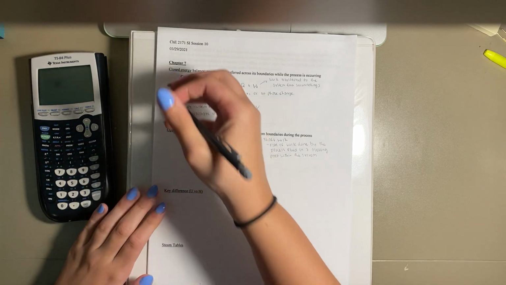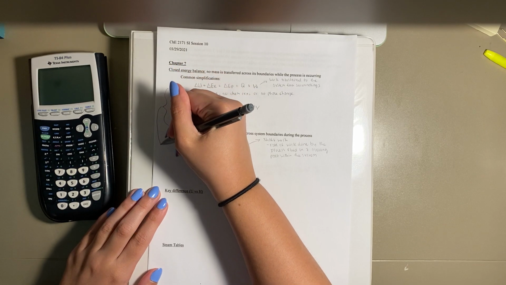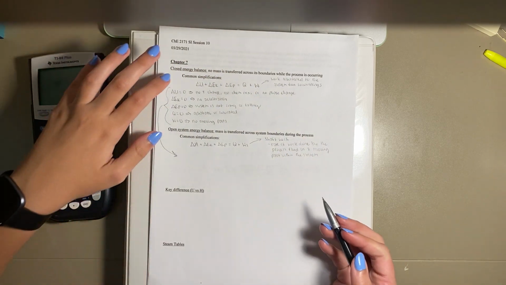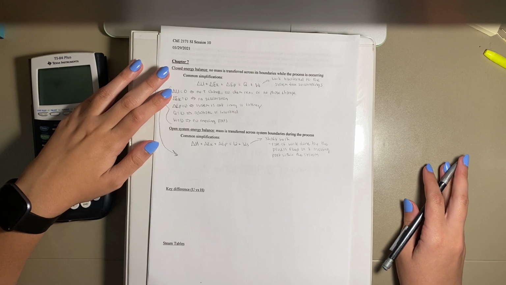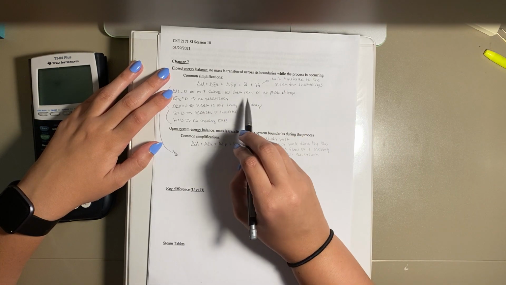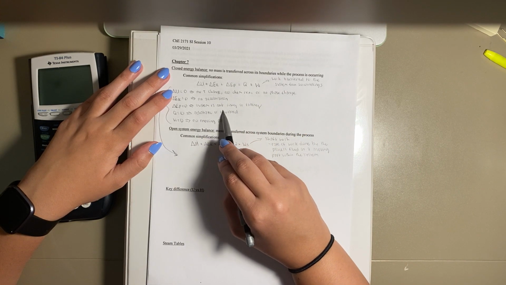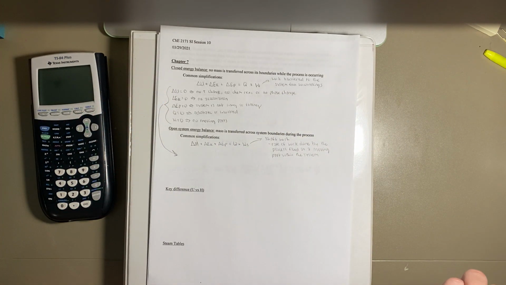And these same simplifications apply here. So you can make all of these same assumptions of things equaling 0 based on these different givens that you could have within your problem.